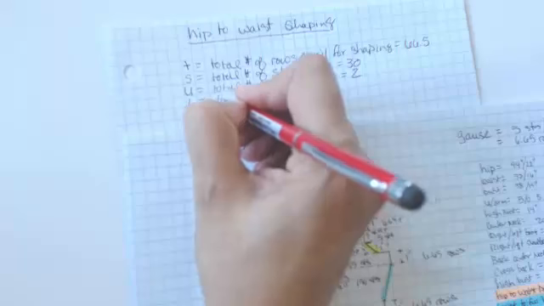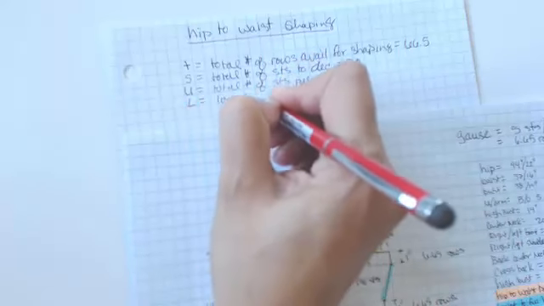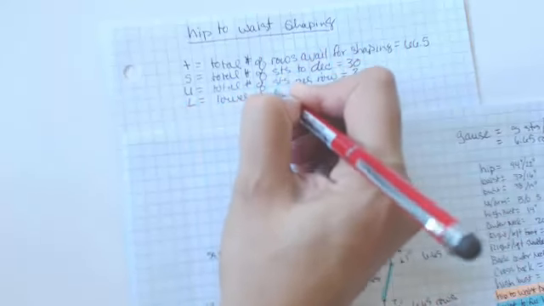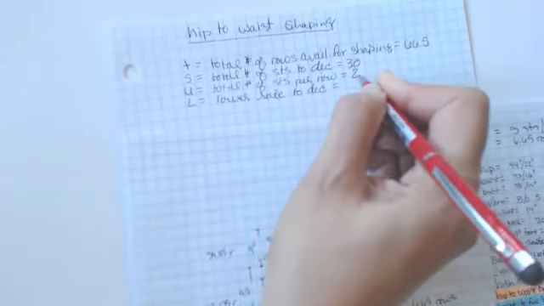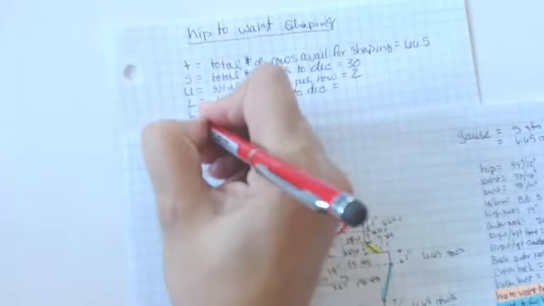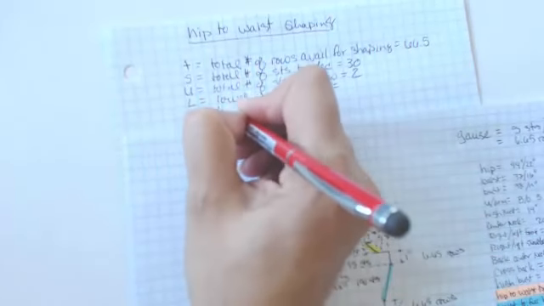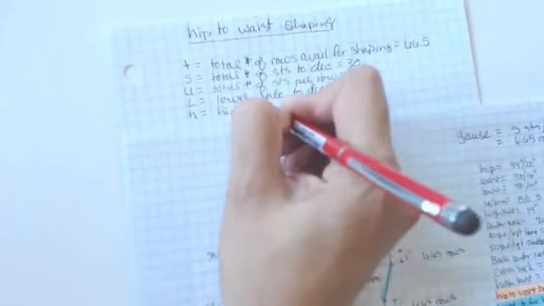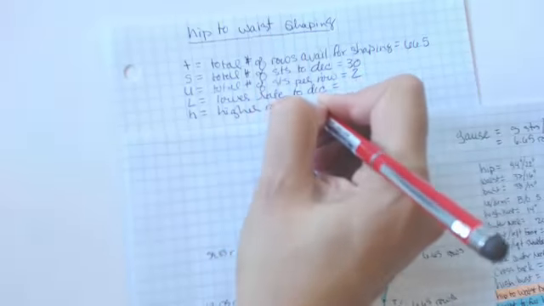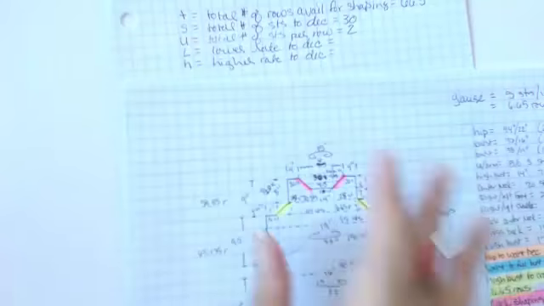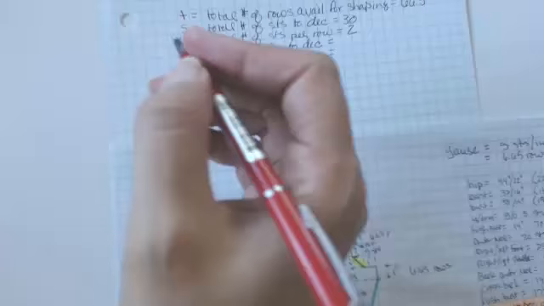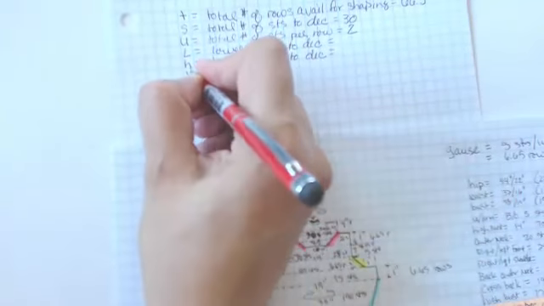which I'm just going to write that down. Lower rate to decrease. I don't know that number yet. And then I'm going to have an H, which is the higher rate to decrease. And I don't know that number yet either. So I'm going to figure that out with the formula that we're going to discuss in a second. Then we have 2 more unknowns.